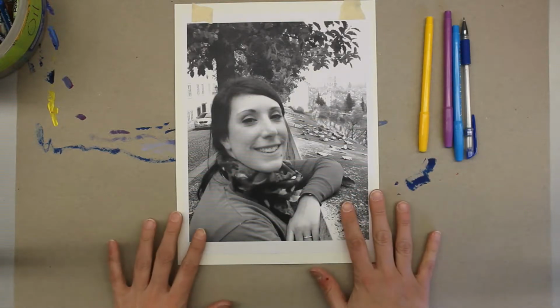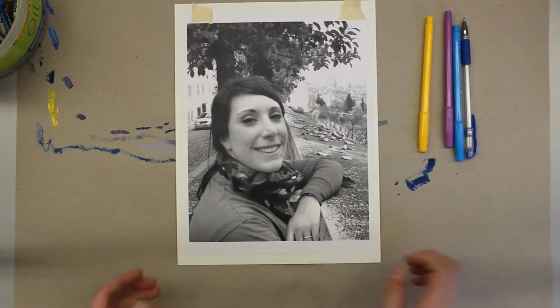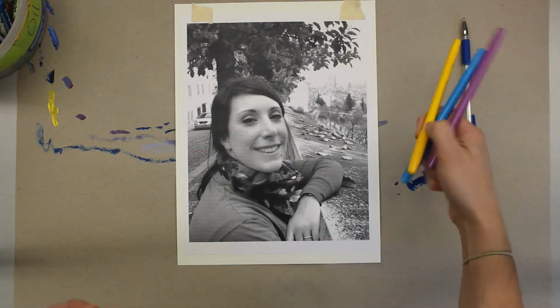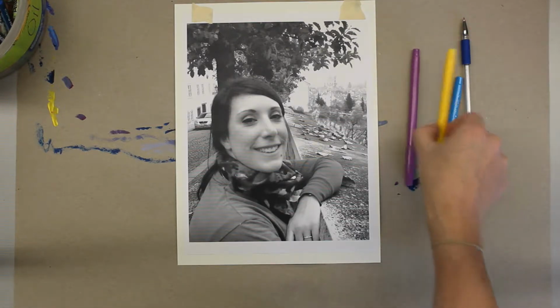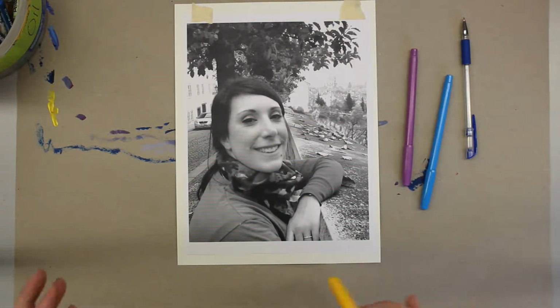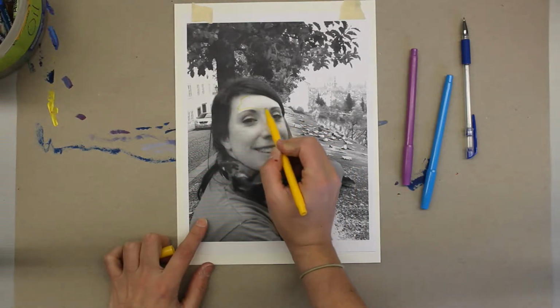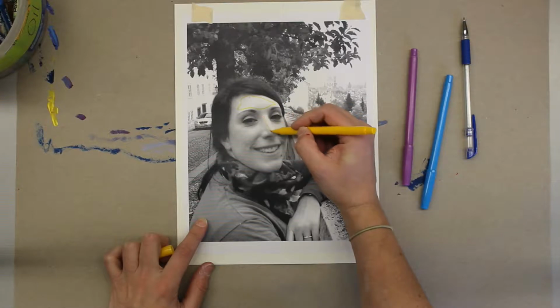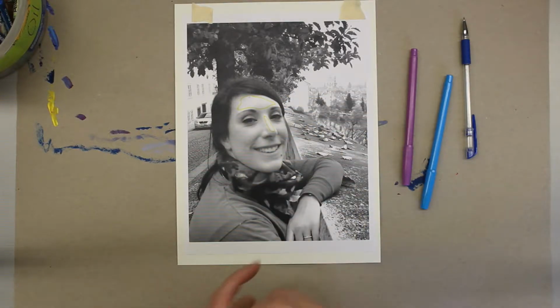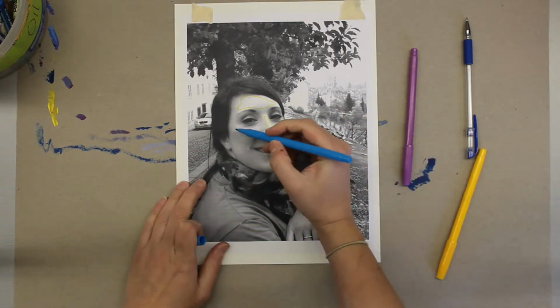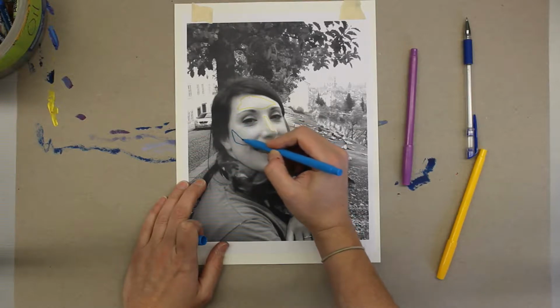Okay, so you guys are going to start out with a black and white photo of yourselves. You can use different colored markers to help you outline where your highlights and shadows and midtones are. So you might want to decide that certain shapes are going to be your light areas, and this can be done pretty loosely. And then maybe there's some shadow areas.